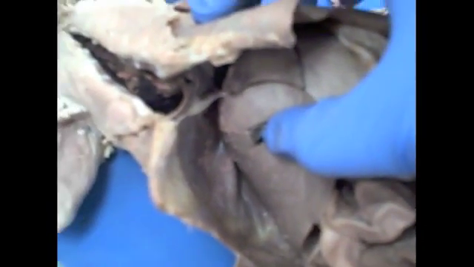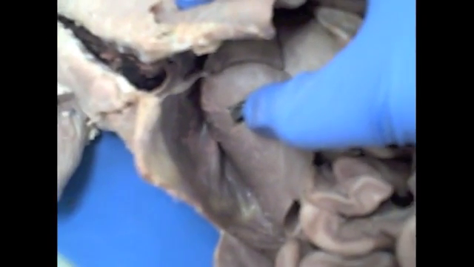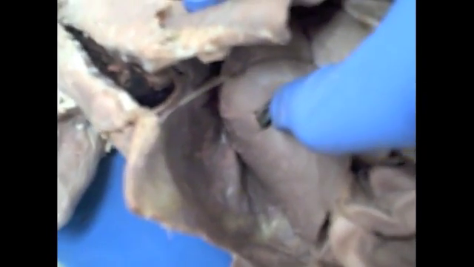Here's the diaphragm. It's a thin dome-shaped muscle that separates the abdominal cavity from the thoracic cavity. It is an important muscle for the breathing process.